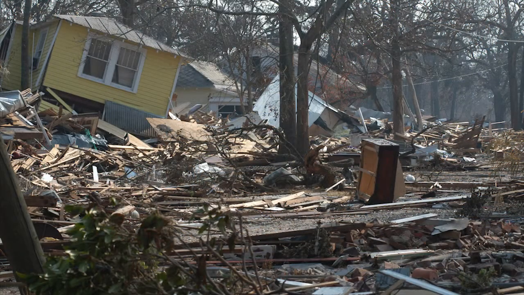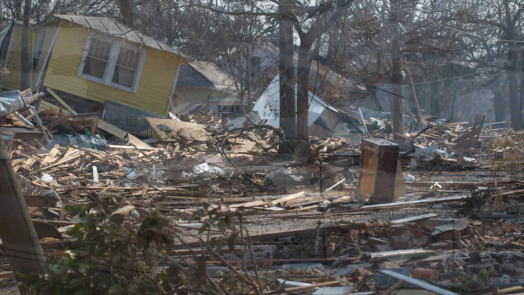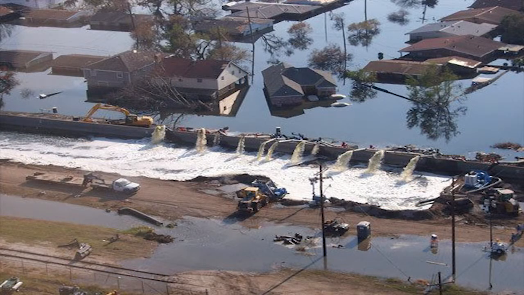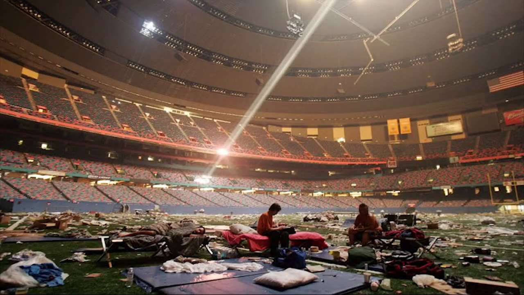A June 2007 report by the American Society of Civil Engineers indicated that two thirds of the flooding was caused by the multiple failures of the city's flood walls. The disaster area has been estimated to be as big as 230,000 square kilometers, which is almost as big as the United Kingdom.